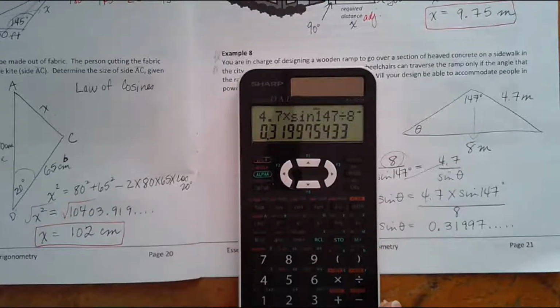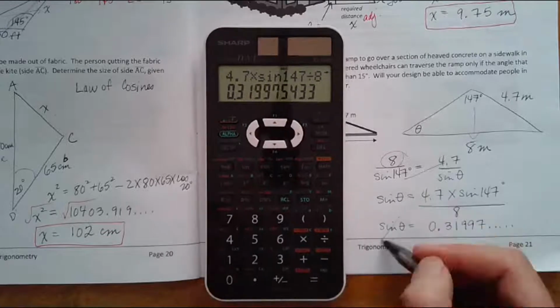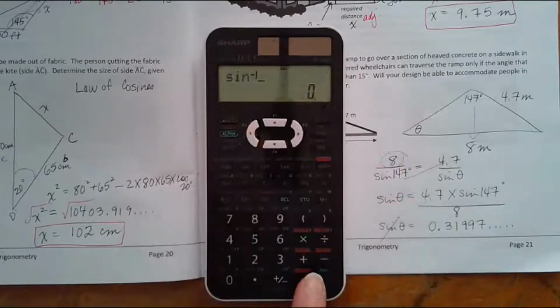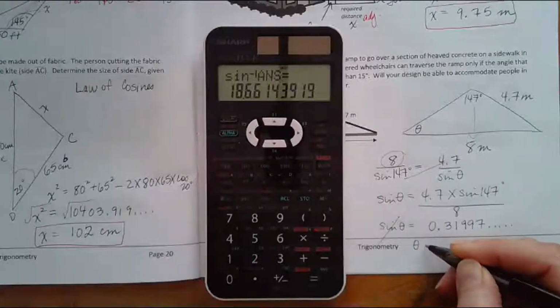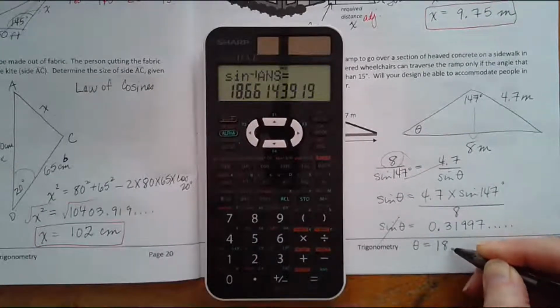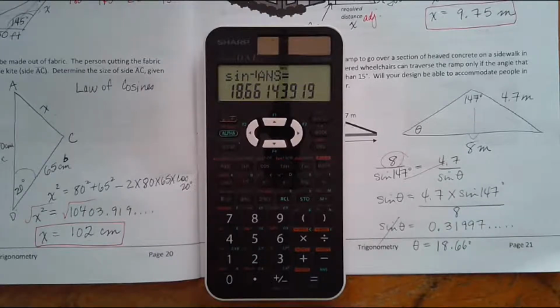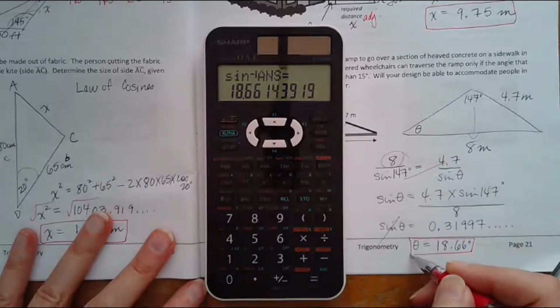And then the very last thing I do, I want to get rid of the sine, right? So I second sine equals. So theta equals 18.66 degrees. Okay, that's my answer for the angle.